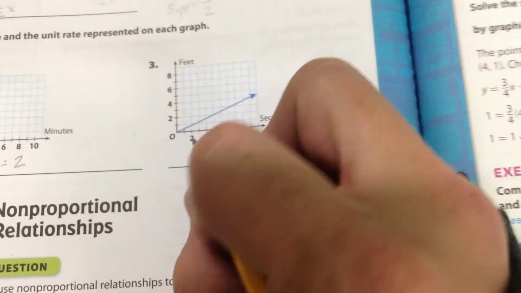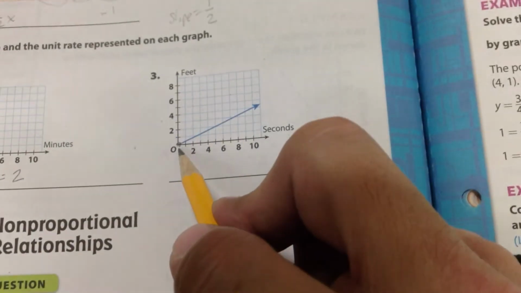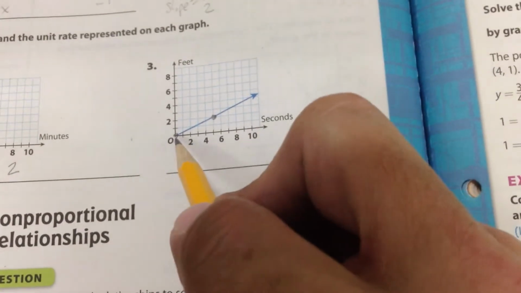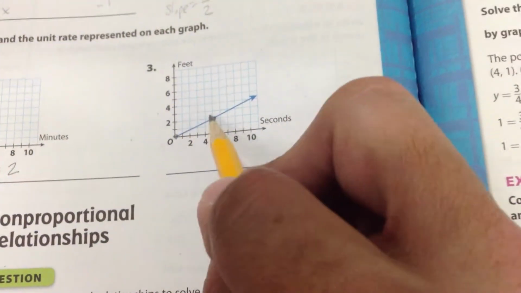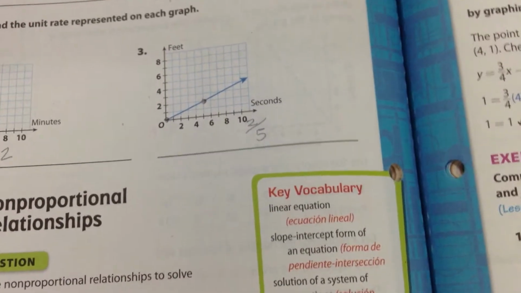Over on this one, I know again that's proportional. It goes through 0, 0. So I'm looking for a point on here, and there's a good one right there. So then to find the slope, I go up 2 and right 5, so 2 over 5 is my slope.